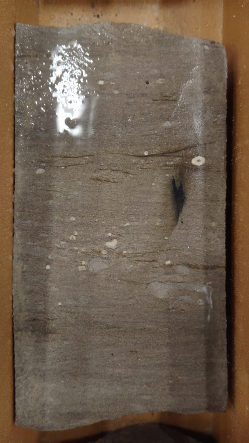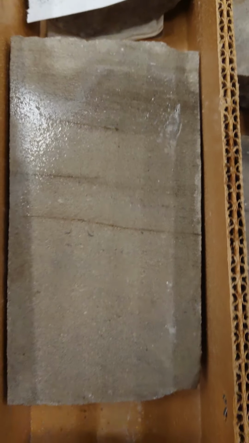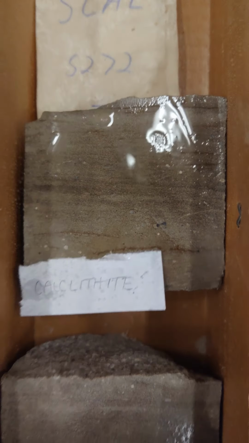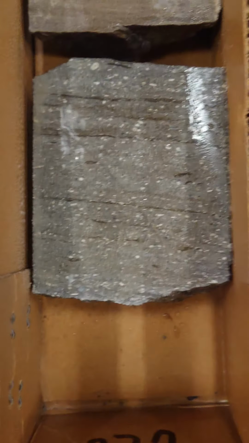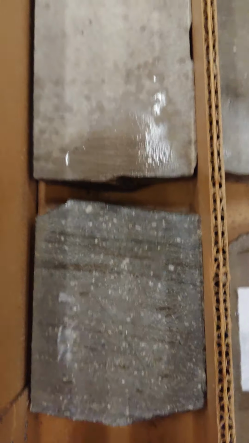So there's that one. Got some crinoid frags laying around in there. Same thing, pretty weakly bedded in that one. Hopefully you can see this. This is still calcilithite. Still got that planar bedding to it. Got a little bit of an angle on it.